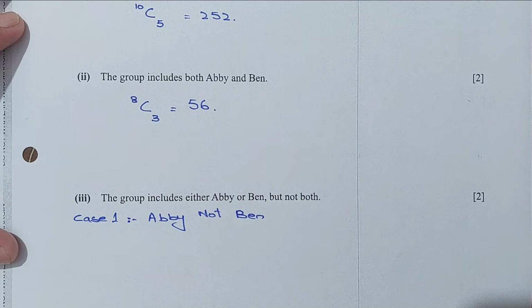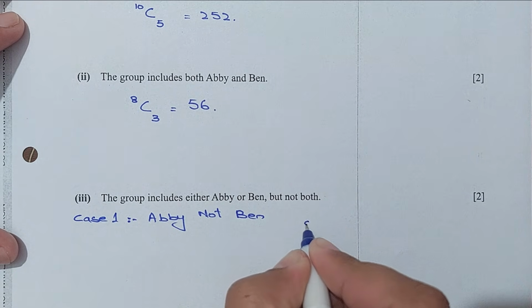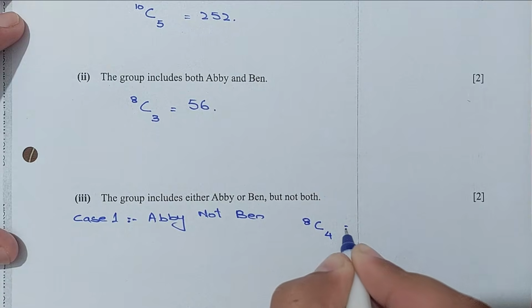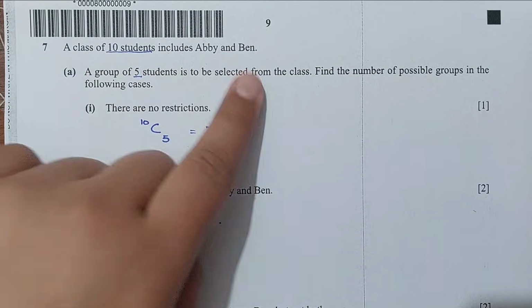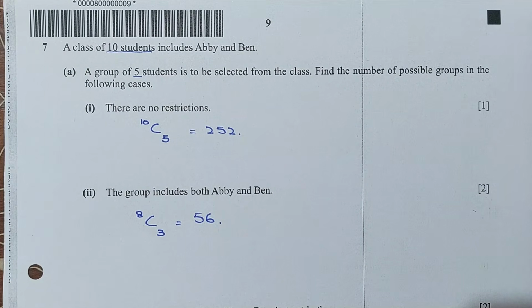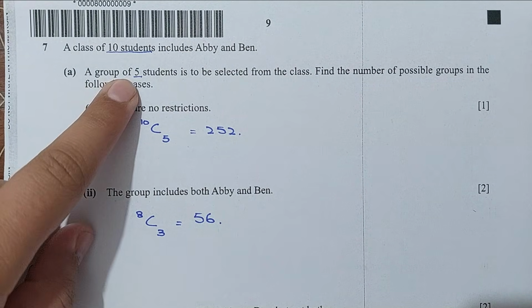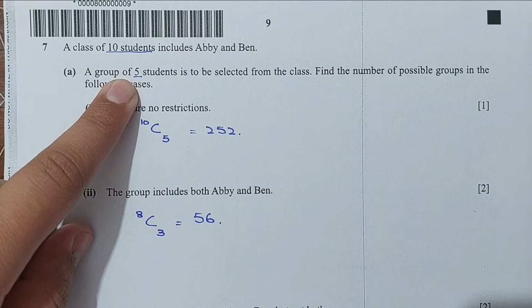We have to choose 4 students from the remaining 8 students, right? So 8C4. Out of the total 10 students, Abby and Ben are excluded, so we consider them as 1 unit, and from that we are taking only Abby, so 4.